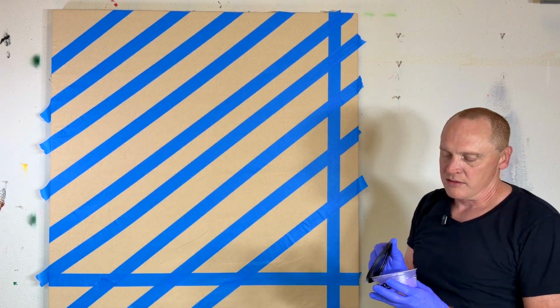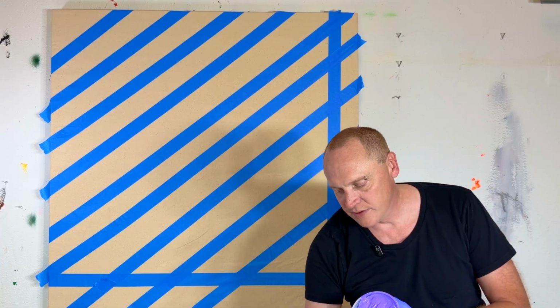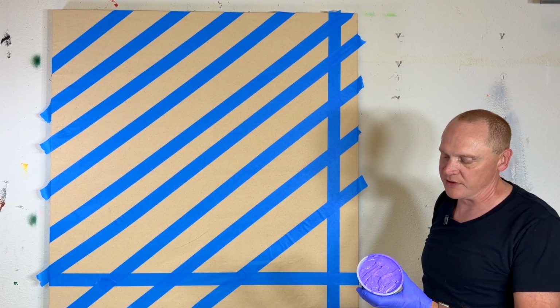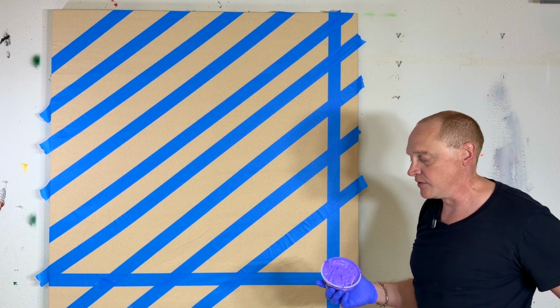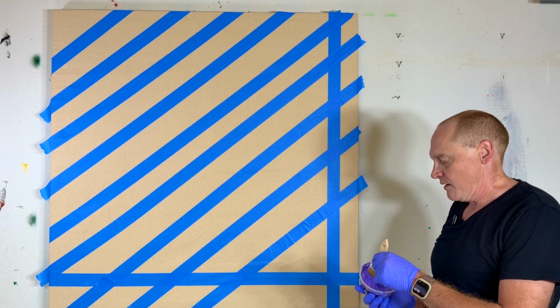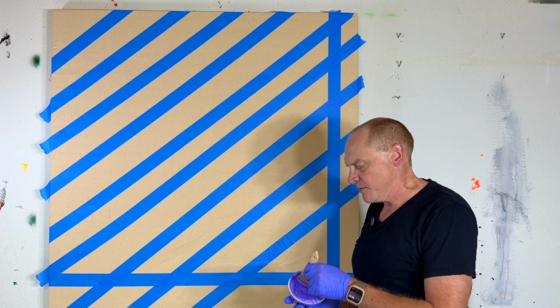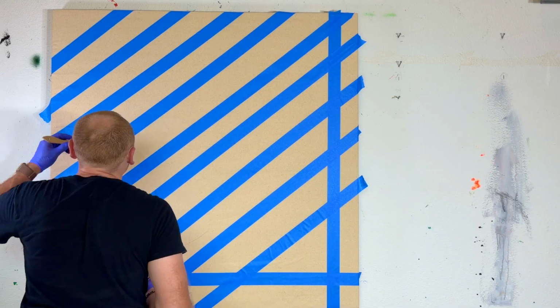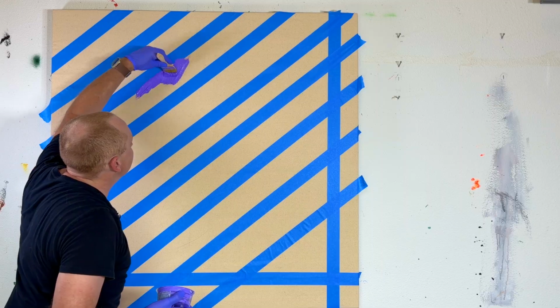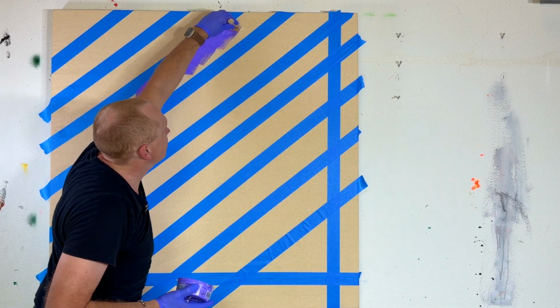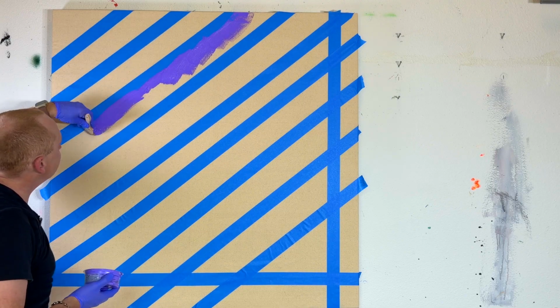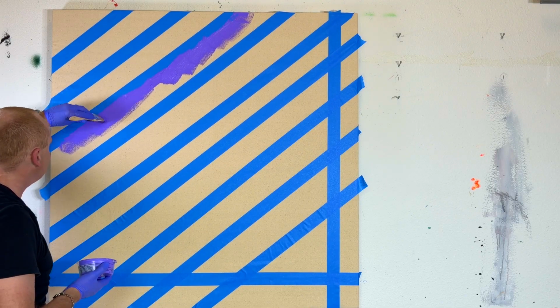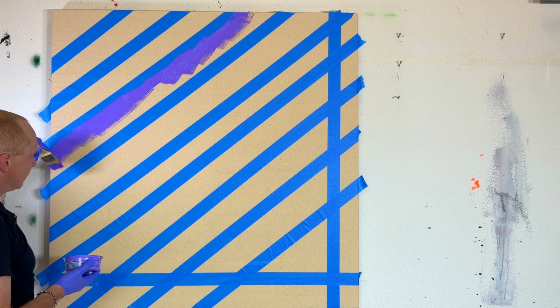So I whipped up this luscious bubblegum color the other day, and it's a violet, it's a blue violet. And one of the things for me about starting with, it seems to be violets and reds, is they make for a really difficult challenge to construct the rest of the painting.